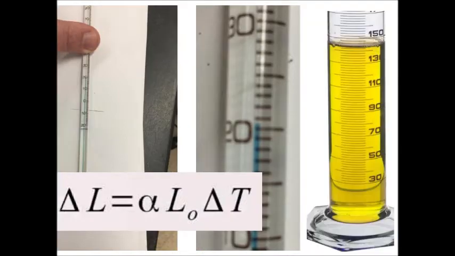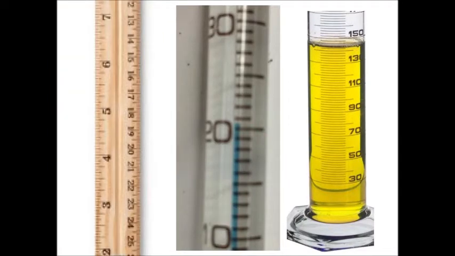Or when you look at a graduated cylinder, what are you doing? You're really kind of looking at a length here, aren't you? How high up the graduated cylinder does that liquid go? So in both cases, you're making a decision. A measurement is a decision. You're making a decision about a length.